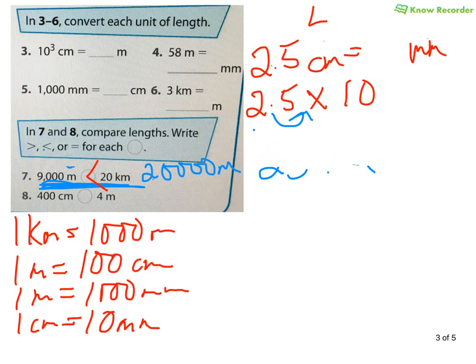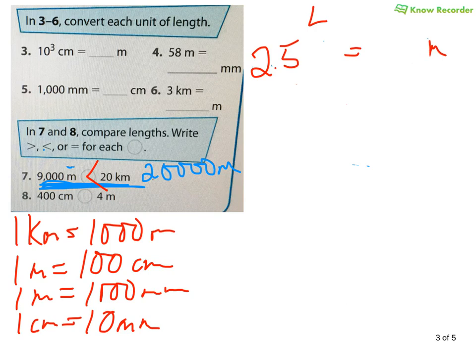Similarly, let's say that I was going from 2.5 millimeters to a meter. Well, again, I have 2.5. But now I'm going from a small to a large, so I'll divide. And there are 1,000 millimeters in a meter. That gives me 3 zeros, 3 place values. To shrink it, I need to go to the left. That'll make my original number smaller. So what am I going to do? Well, I'm going to go 1, 2, 3.